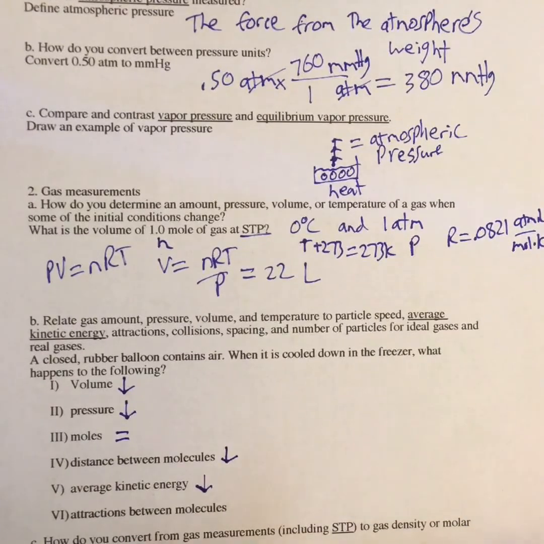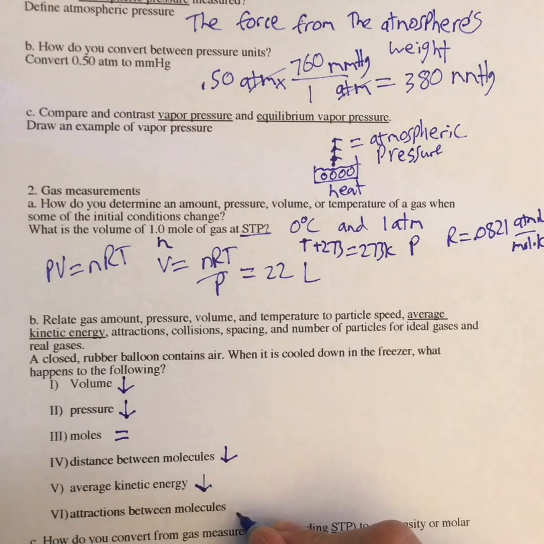And finally, attractions between molecules: because they're getting closer together and moving slower, they're spending more time by each other, so that will increase the attractions between molecules. Which is why if you get it cold enough, eventually the air condenses and you have liquid air, liquid nitrogen, liquid oxygen, liquid other stuff. If the problem says to assume that it's an ideal gas, then the attraction would still say 0, but ideal gases are pretend.